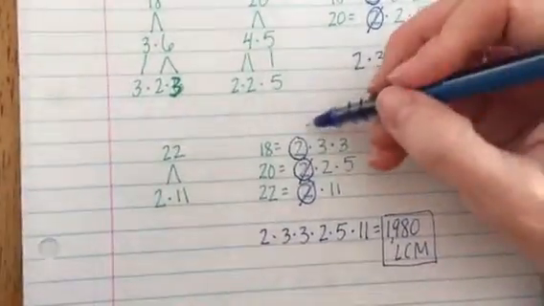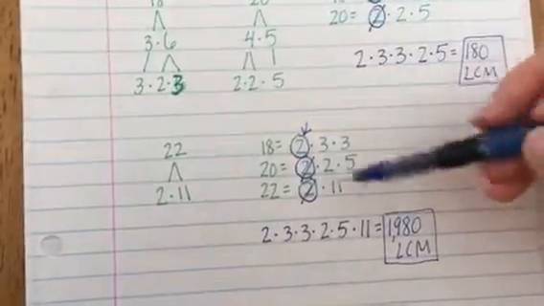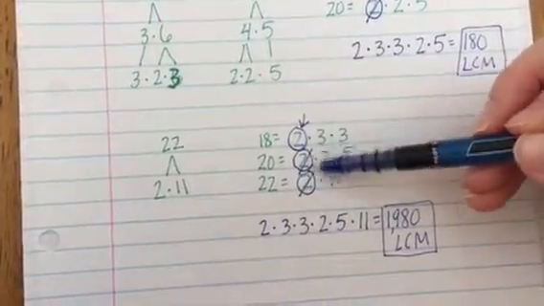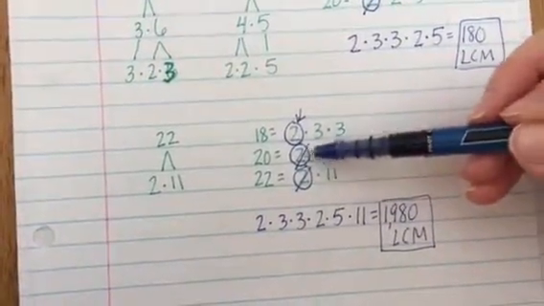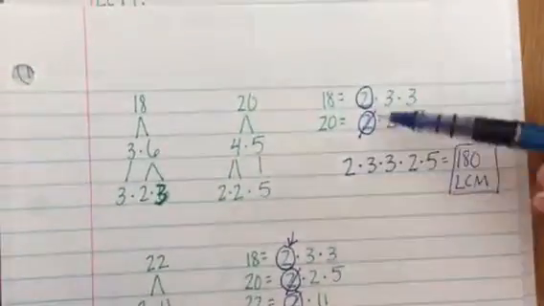The tricky thing when you have more than one is to remember that you only need to keep one of the duplicates. You're crossing out however many others there are. In this case there were 2. In this case there was only 1.